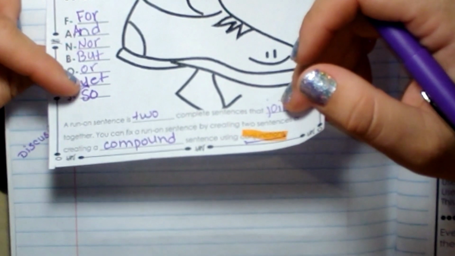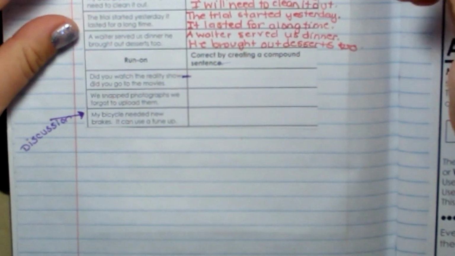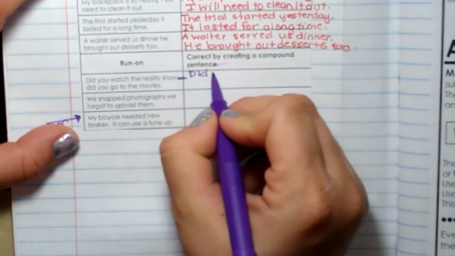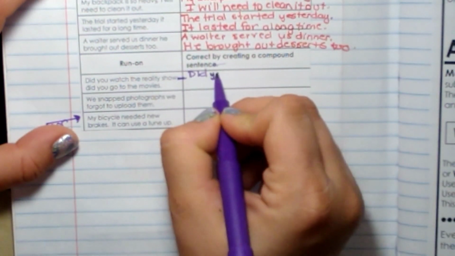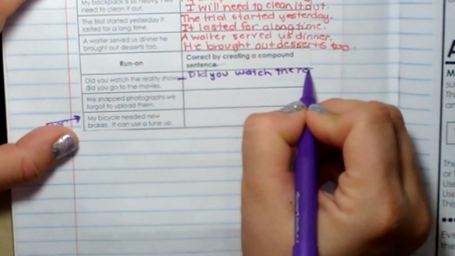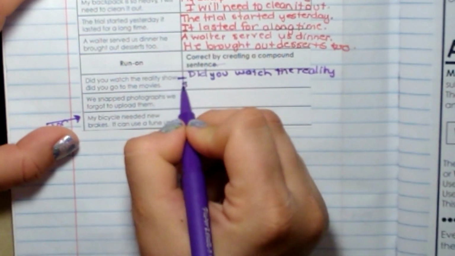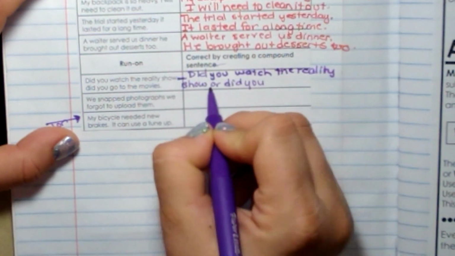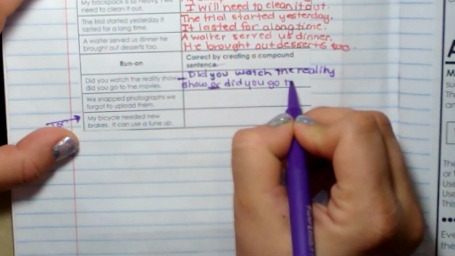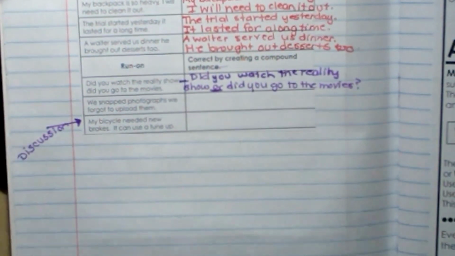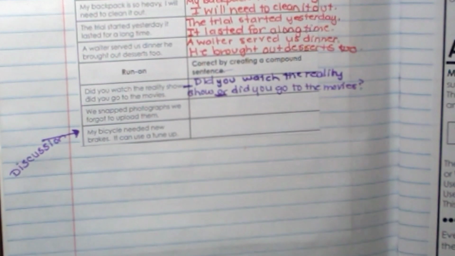But I still want to make sure that I do that. Yet, did you go to the movies? So, did you go to the movies? I want to say or, because I think the person is trying to ask me if I did one or the other. Did you watch the reality show or did you go to the movies? Okay. All right. Did you watch a reality show or did you go to the movies?